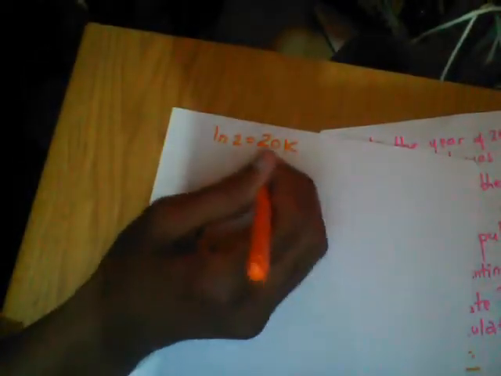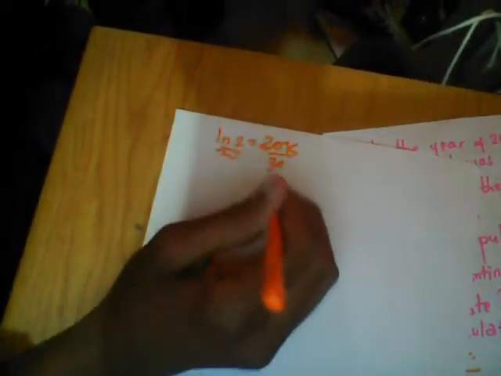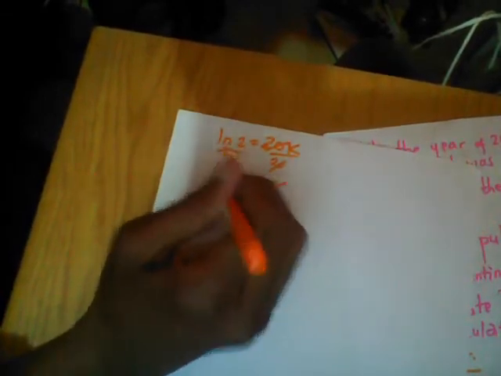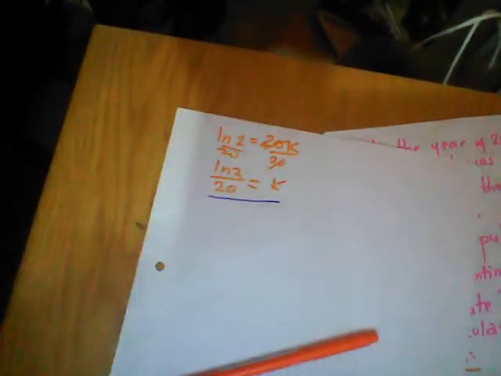ln of 2 equal to 20k. So I want to get k, so I can divide by 20 throughout. So my k equals ln of 2 over 20. So that's my k here. Now I have the value of k.